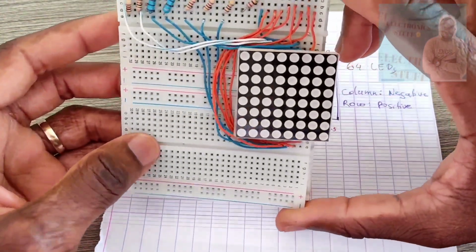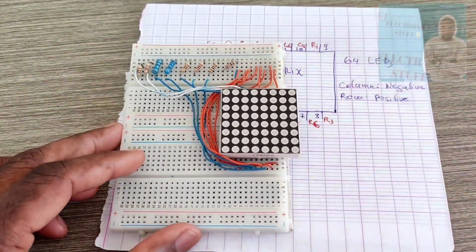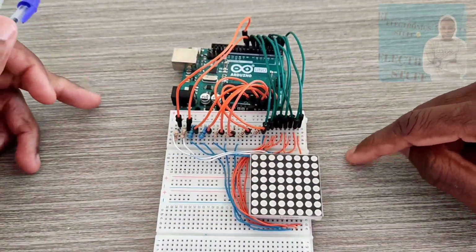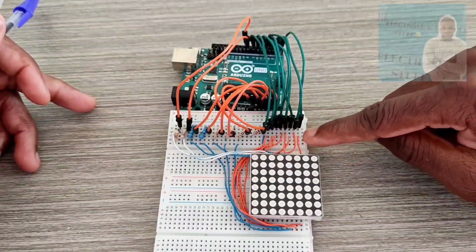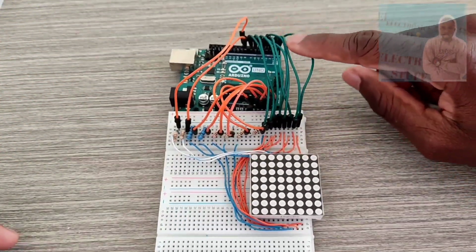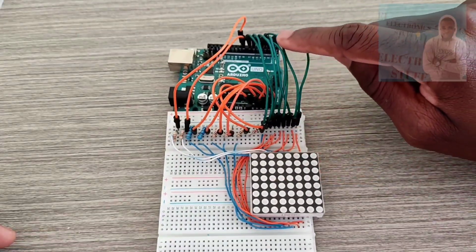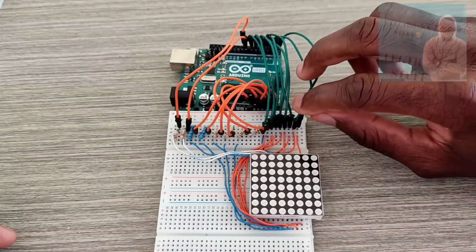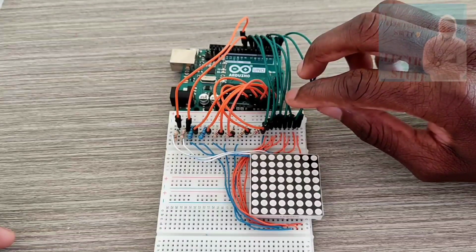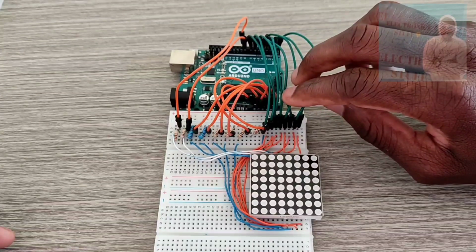Okay, so row 1 is going to pin 0, and row 2 to pin 1, row 3 to pin 2, row 4 to pin 3, row 5 to pin 4, and so on.